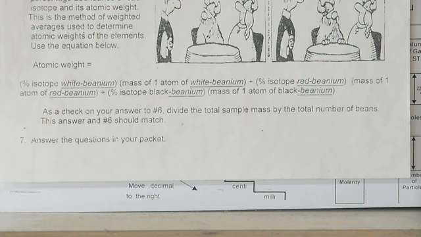You take the percent of the isotope for each one, and that is the far right column. And then you multiply it by the mass of a single one. That's the column second from the right. And then you do that for each color, and then you add those three answers. You should get an atomic mass of a bean that is roughly like 0.3, 0.2, or something like that. Now, once you have all of that done, then you can answer those questions at the bottom.